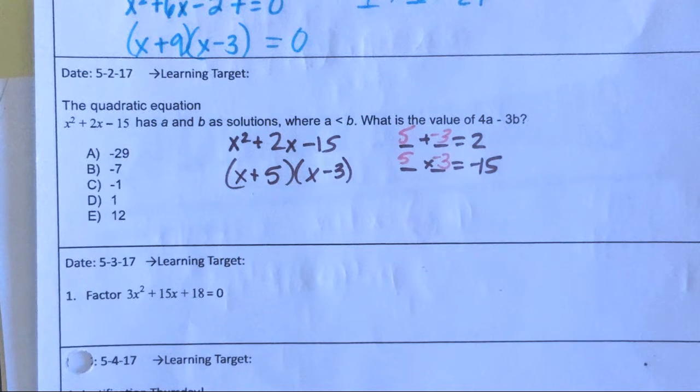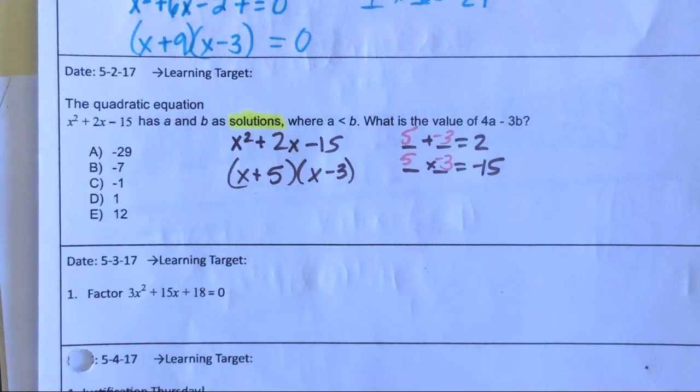Okay, yesterday's just said factor. We solved to prove a point for ourselves because we wanted to show that the zeros end up being the opposite signs of the factors. But today I have to solve. Why do I know I have to solve? What word lets me know I need to solve? Because it says the word solution. I mean, somebody's got to solve something.